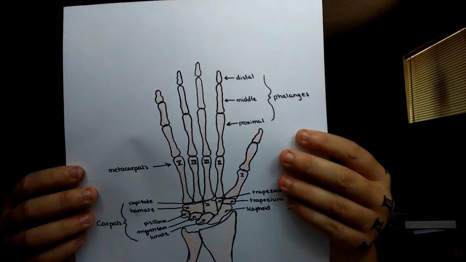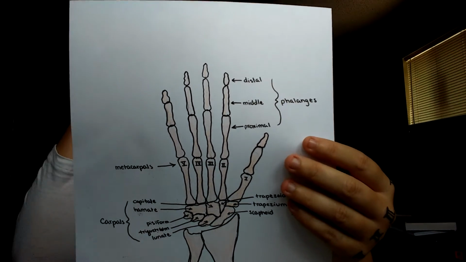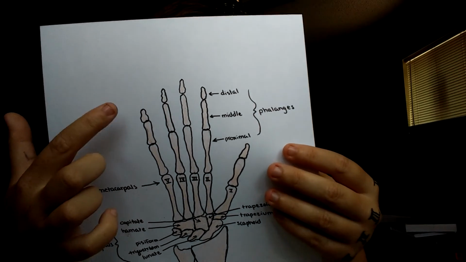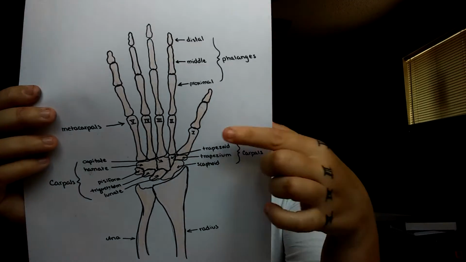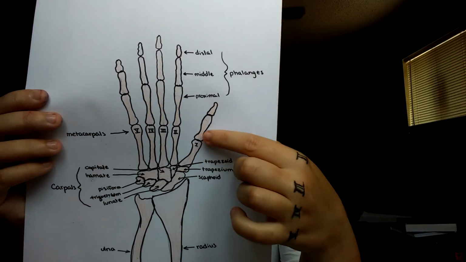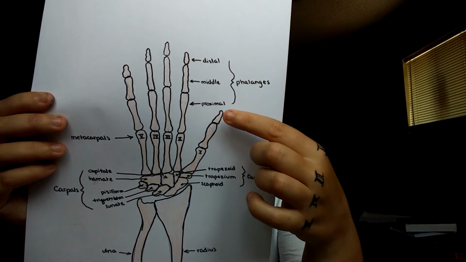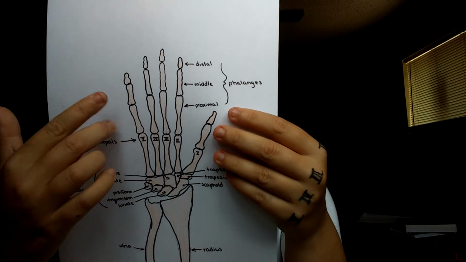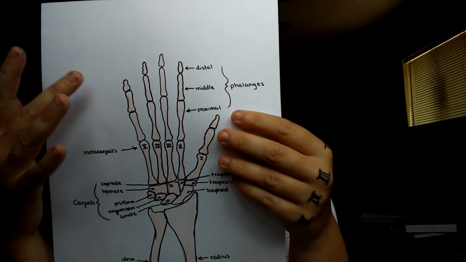Finally, in the hand, you have the phalanges. And each phalange is made up of a proximal, middle, and distal phalanx, except for the thumb. The thumb only has a proximal and distal phalanx. But all other 4 phalanges have the proximal, middle, and distal.